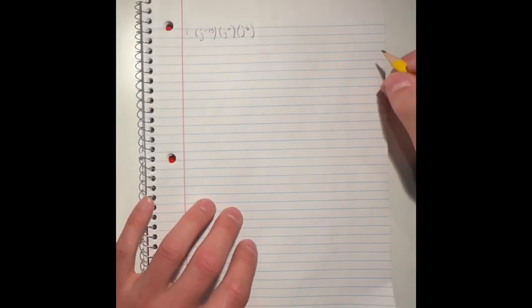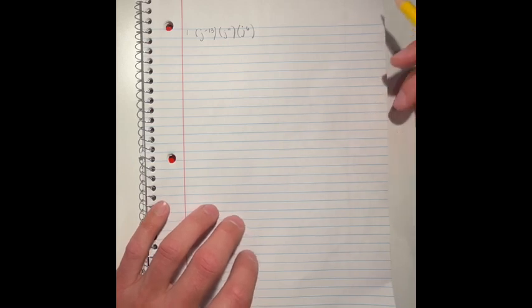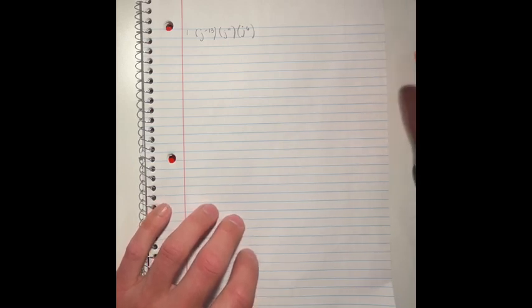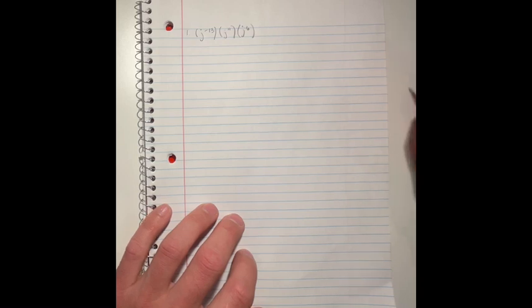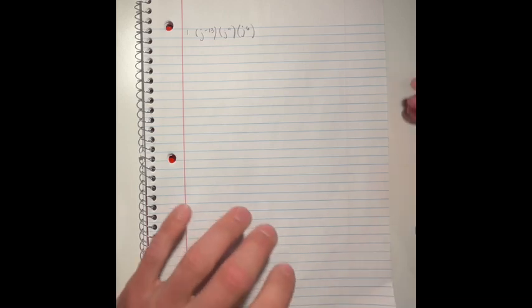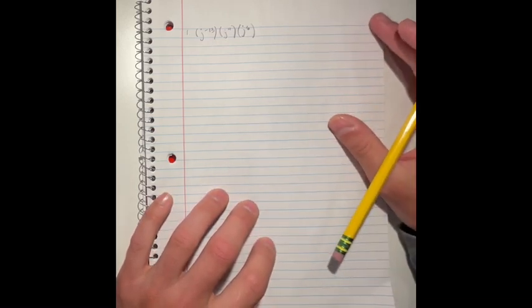All right, students, so we're going to take a look at this first problem. And we have j to the negative 13th power times j to the 4th power times j to the 6th power. What's really good to know is that we're multiplying here, so just knowing the commutative property of multiplication, we can know that we can essentially do this in any order.